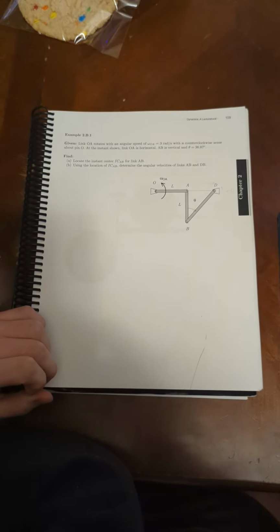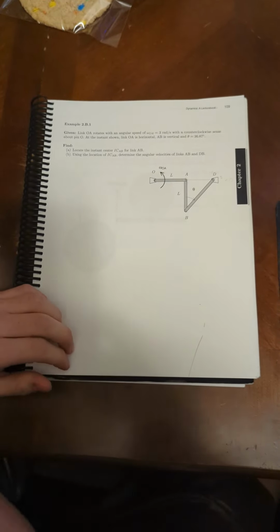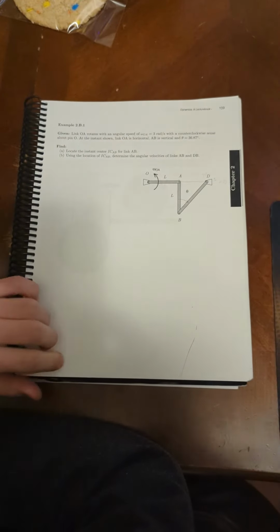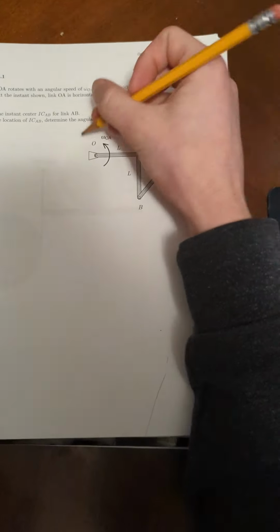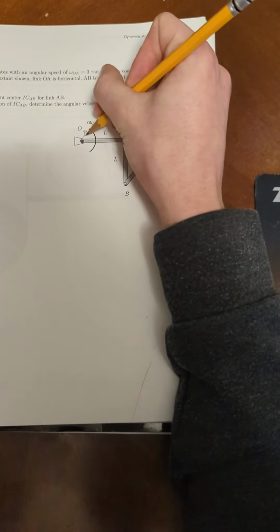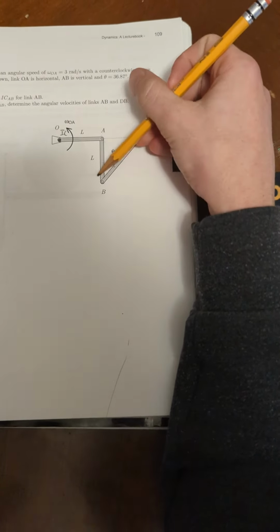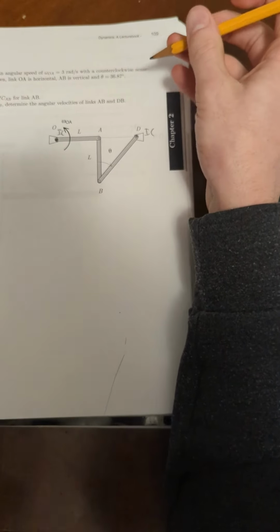First, let's locate the instant center IC AB for link AB. Why don't we just find all three instant centers because there are 3 pins? Since these 2 pins are fixed, these are going to be instant centers. This takes care of link DB and OA. Now, for link AB, we have to determine the velocity at A and B and find where the perpendiculars intersect in order to find the instant center.